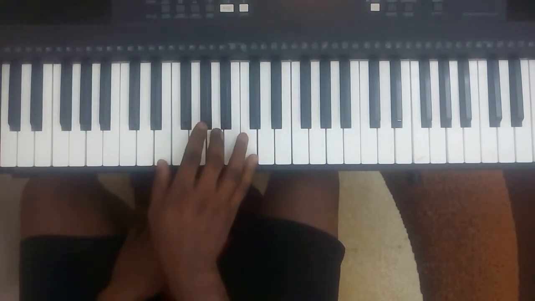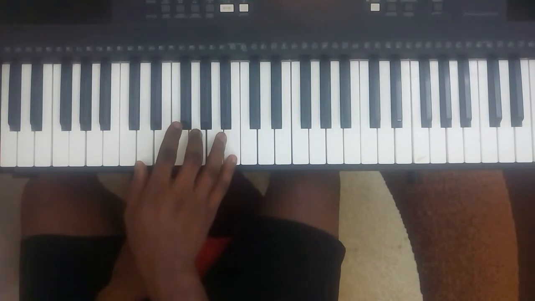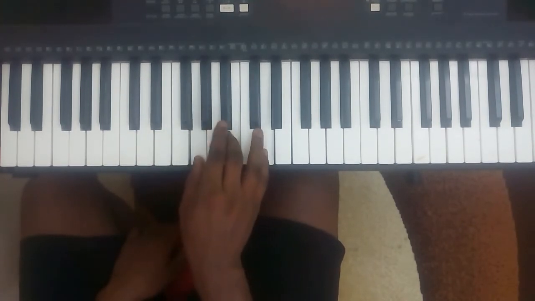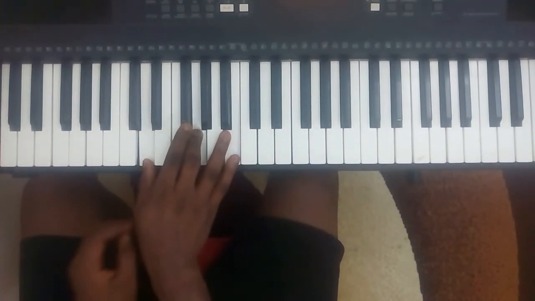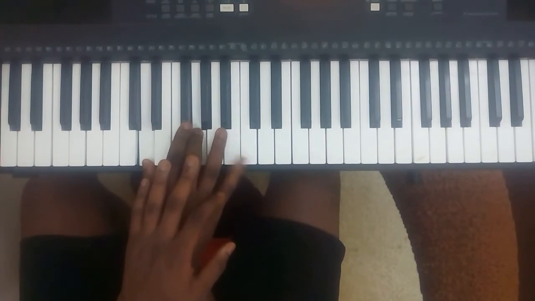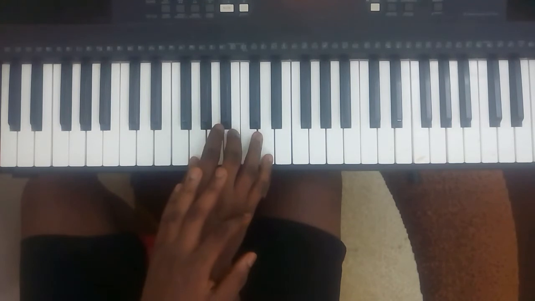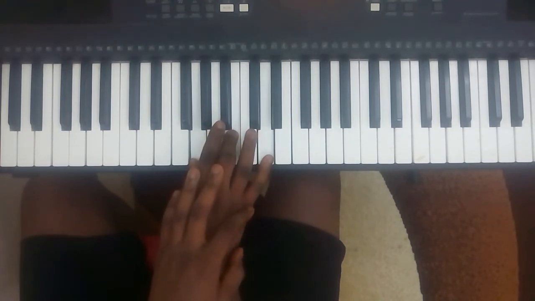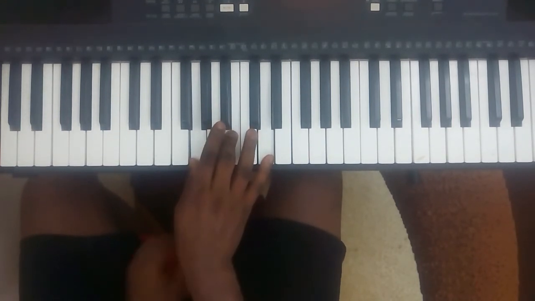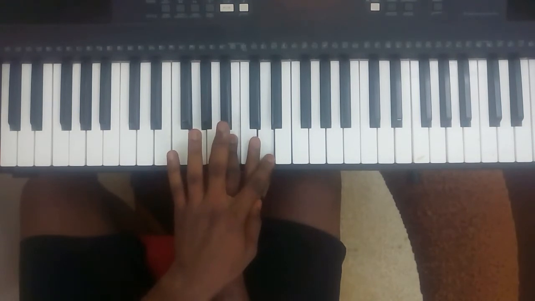Now, I moved from this so to this so because this has "worthy" under it, and this to be. That's why I moved, because I wanted the melody line to be under my hand.